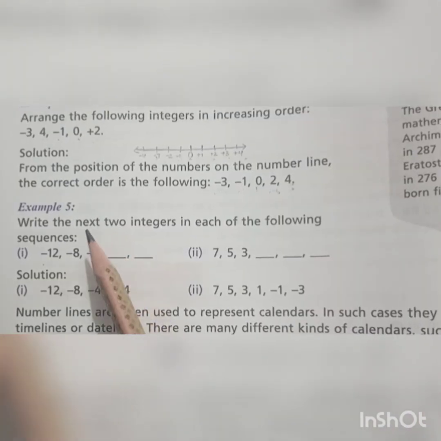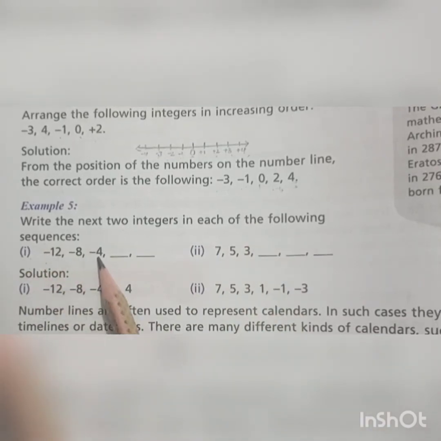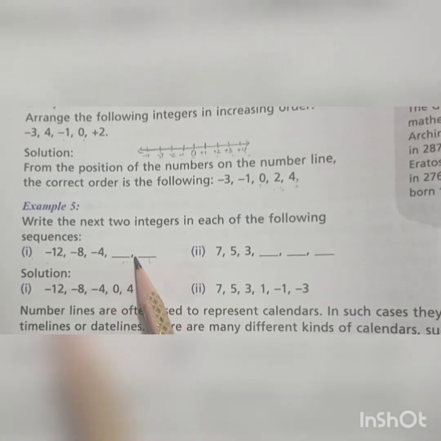Now example number 5: write the next two integers in each of the following sequences. Part number 1 is -12, -8, -4 and dash. We have to write just two numbers in order to complete this sequence.